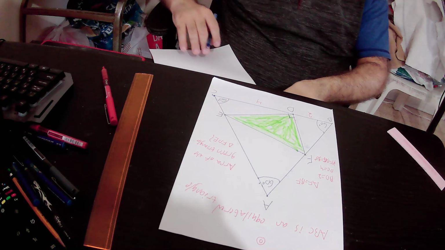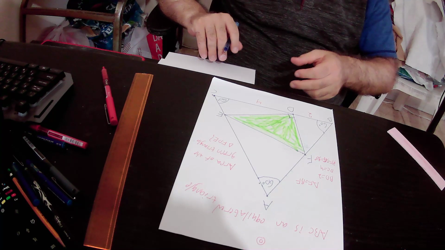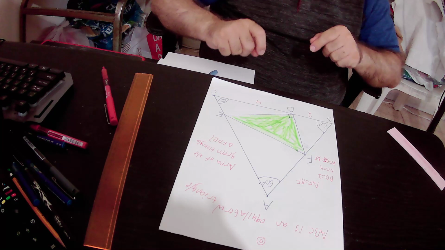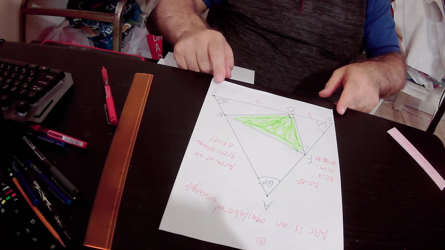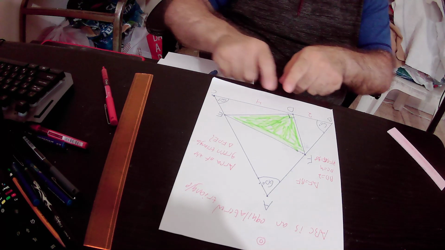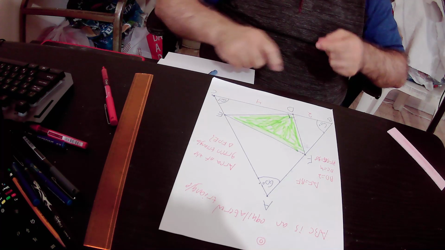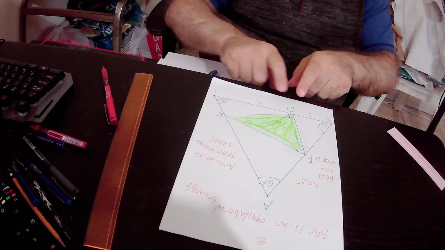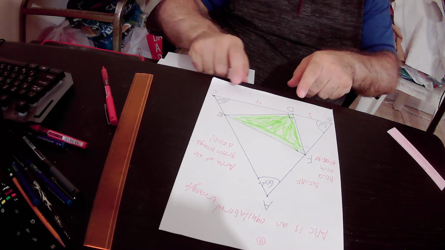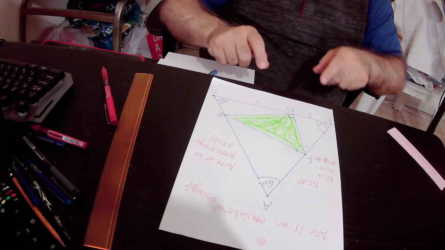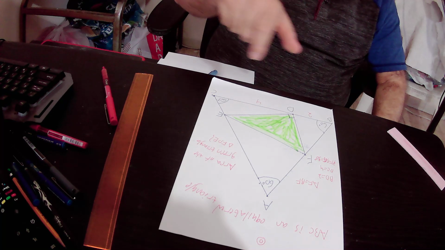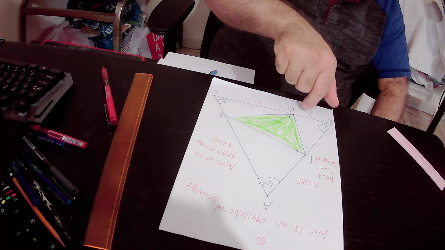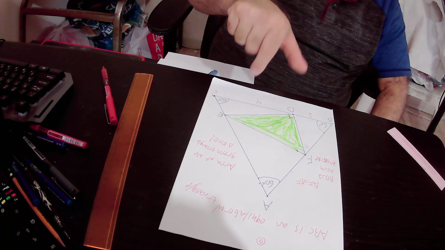Okay, but we also know that BD equals 2 units and DC equals 4 units, and BC equals BD plus DC. So actually BC equals 2 units plus 4 units.